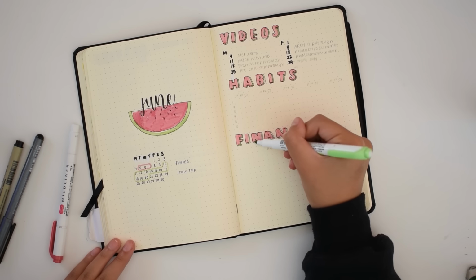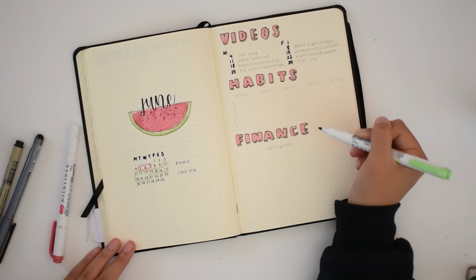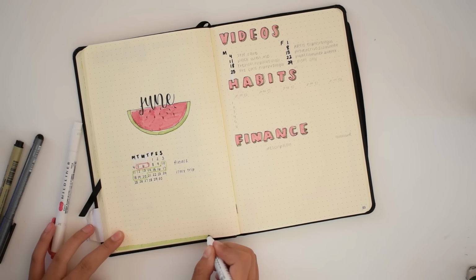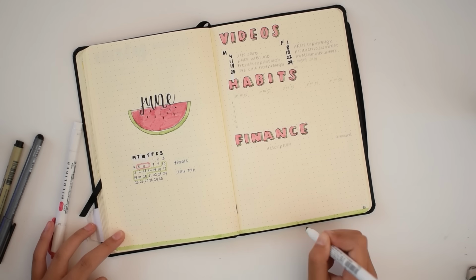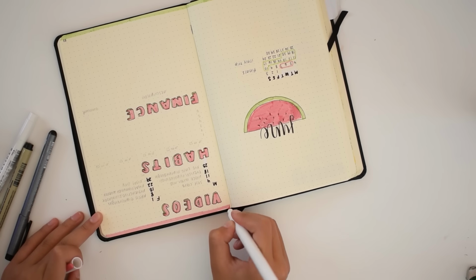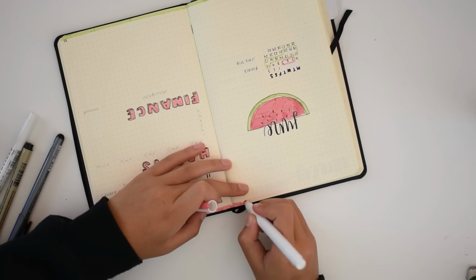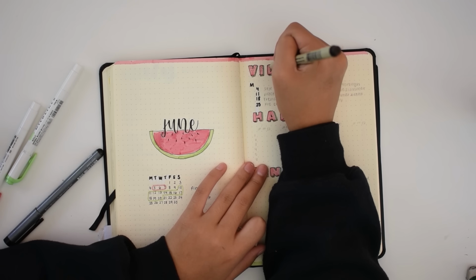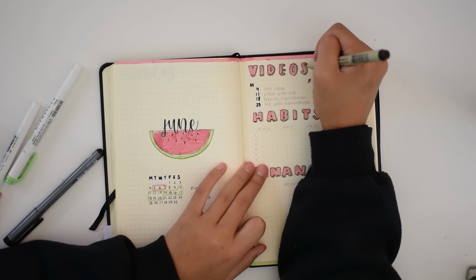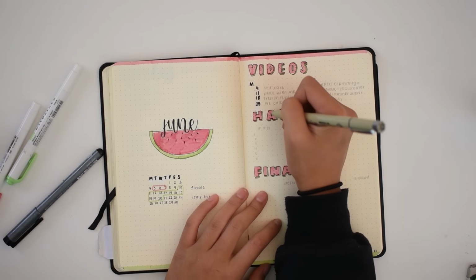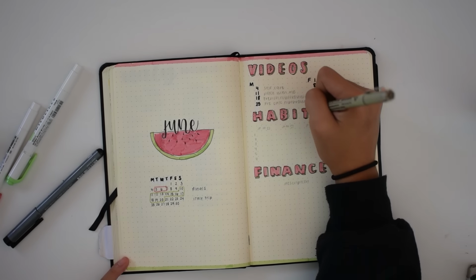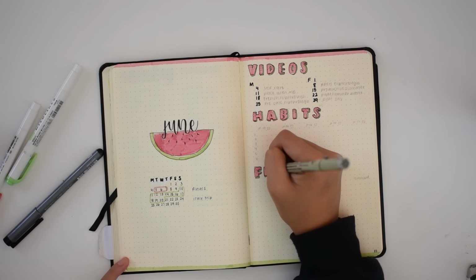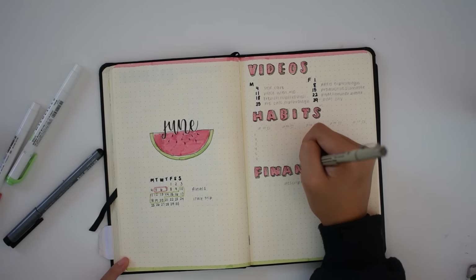And now I've done my headers for my habit trackers and my finance tracker. And I'm adding this green and red stripe to the top and the bottom of the page because I felt that the page was a little bit empty and not cohesive, so I wanted to make it look a little bit better. Now I'm adding some dots into the block letters as watermelon seeds to fit the watermelon theme.